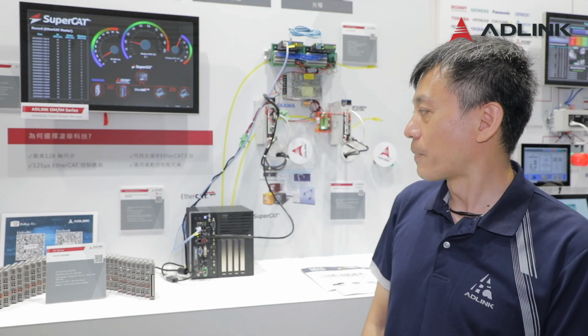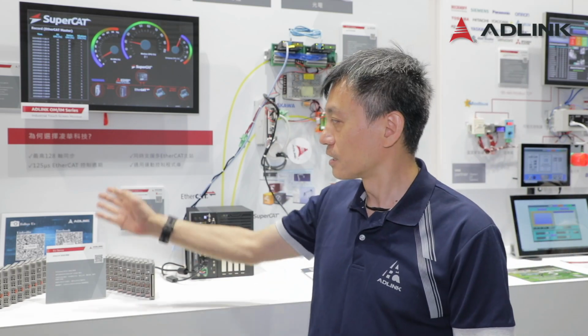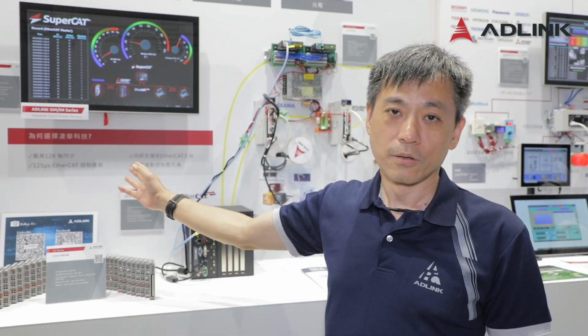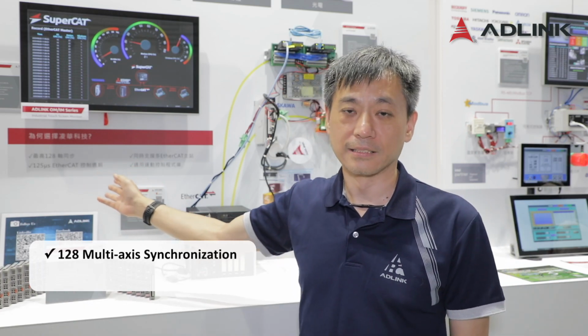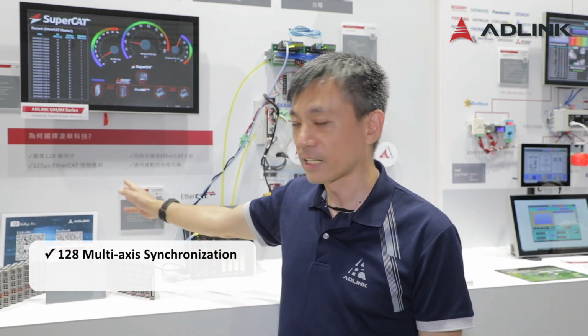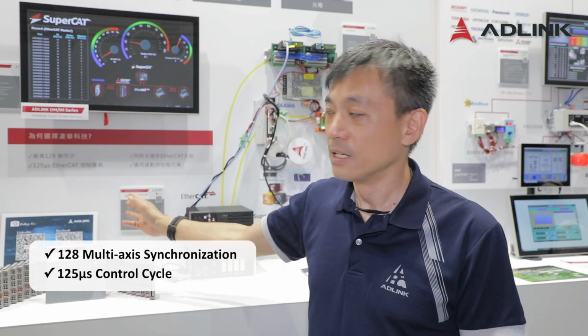Today, I have to introduce to you our software EtherCAT solution. It's called SuperCAT. In the beginning, I have three highlights for you. The first, what are the benefits of our software EtherCAT? The first, it can control 120 axes in the central motion control. And the second one, it can pass the 125 microsecond EtherCAT control cycle. This is very powerful and fast for our customers for their application.